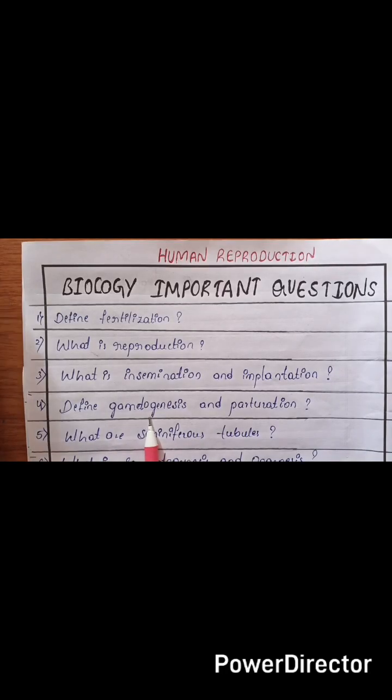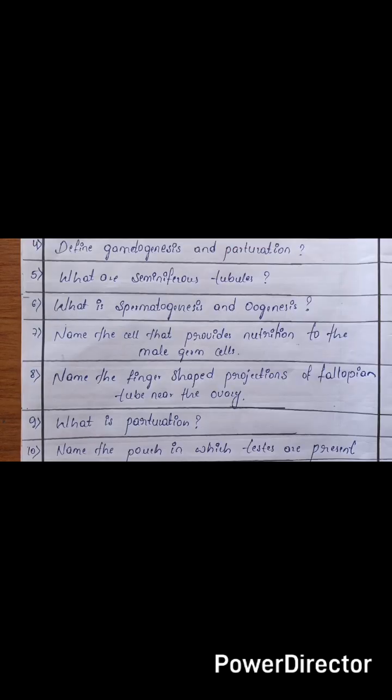Define gametogenesis and parturition. Fifth question, what are seminiferous tubules? Sixth question, what is spermatogenesis and oogenesis? Seventh question, name the cell that provides nutrition to the male germ cells.